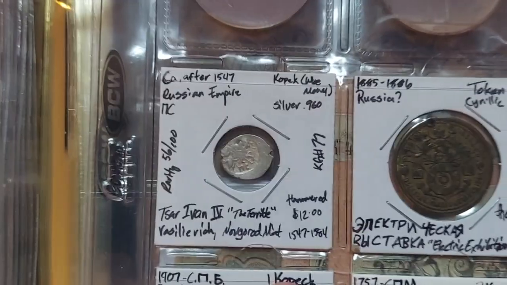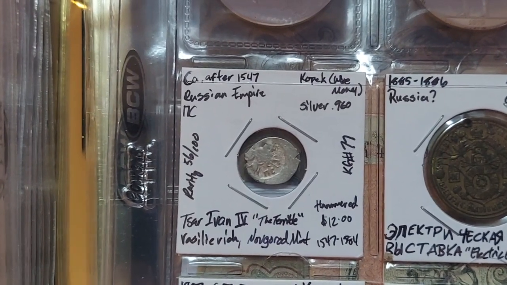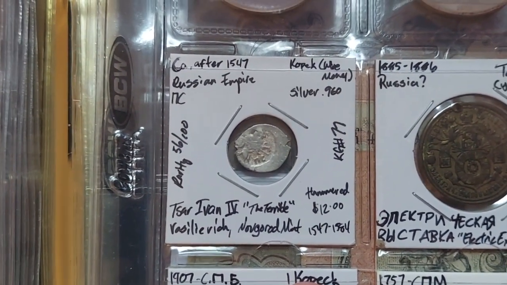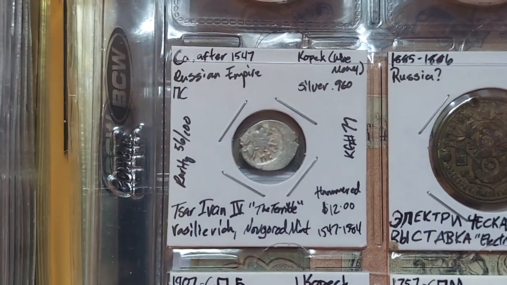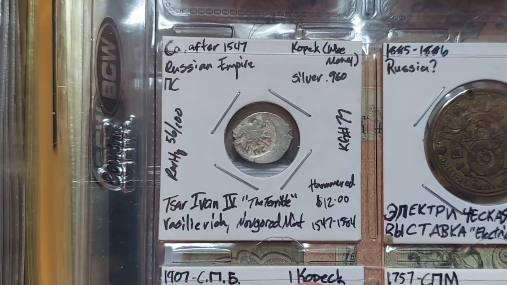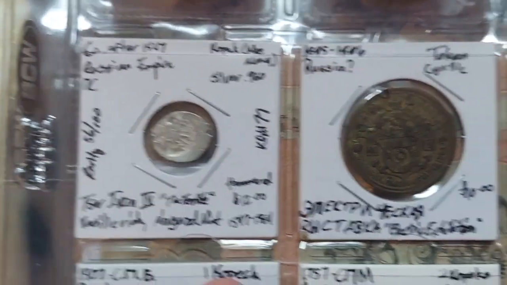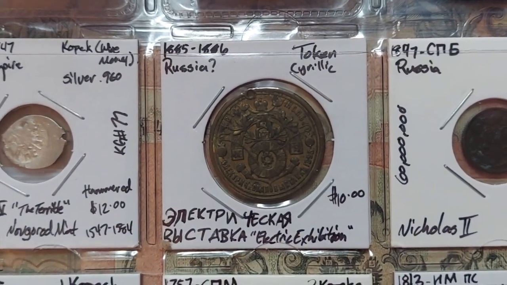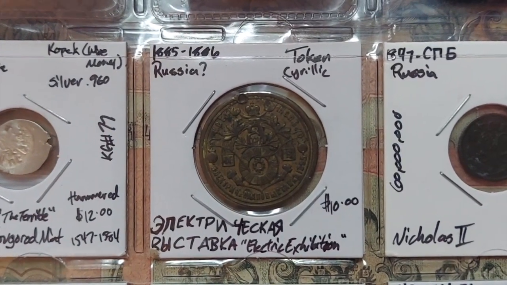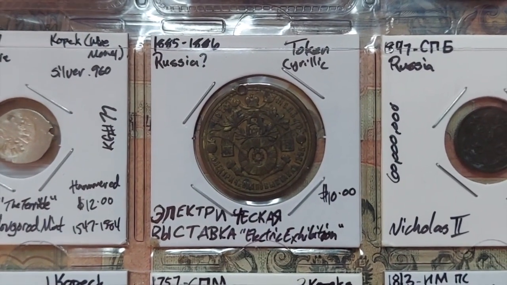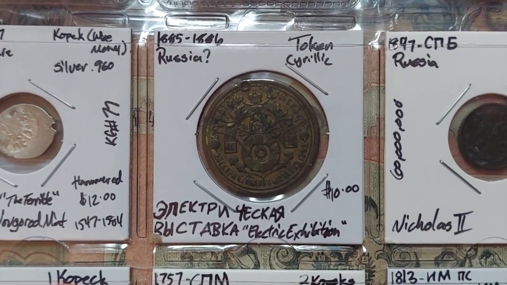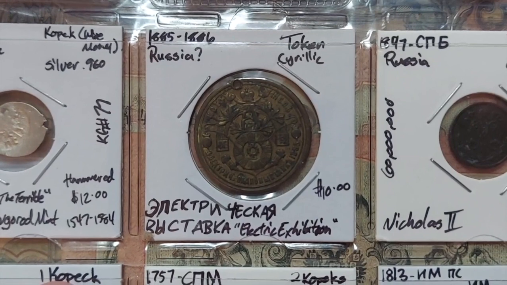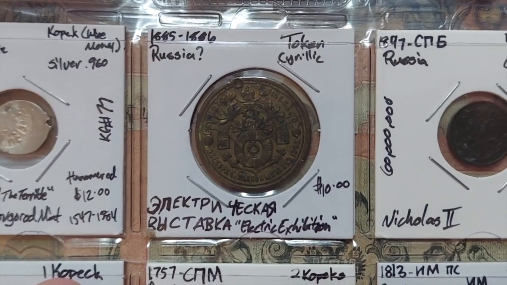And then you go into your Russian wire money. With the Russian collection, I believe wire money should be mandatory to put in there. Another token, not sure. It's the Electric Exhibition in the World's Fair during 1886 or between 85 and 86 there.